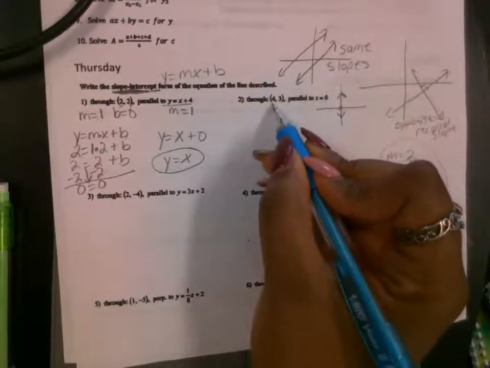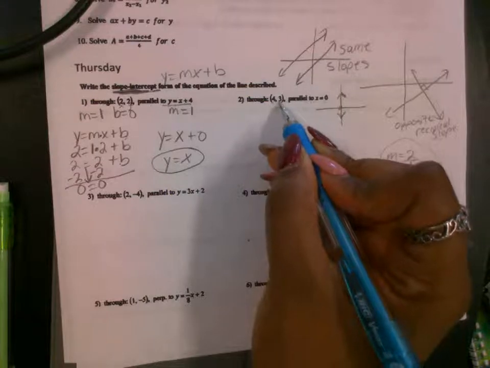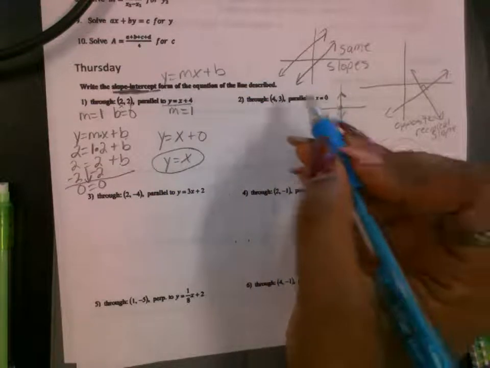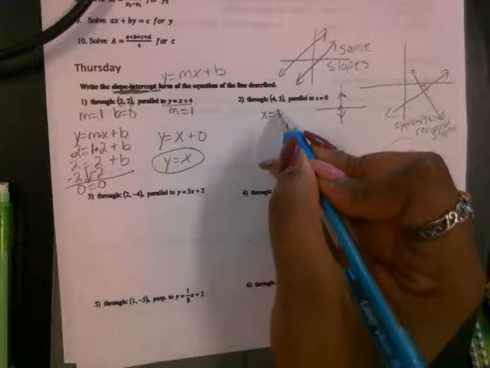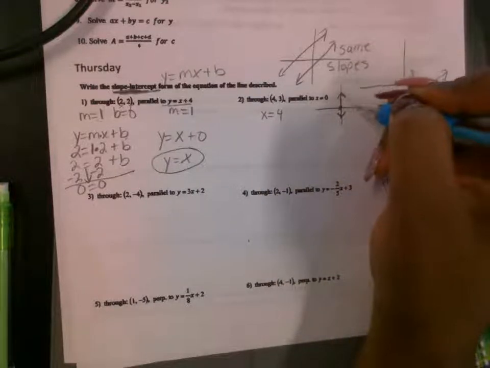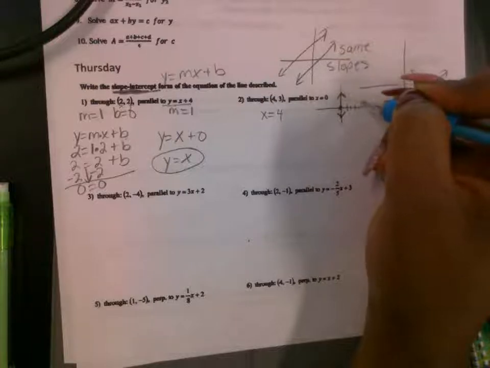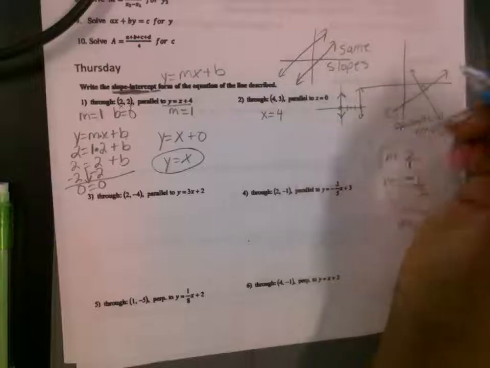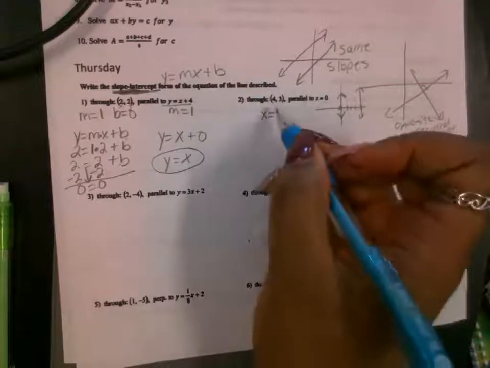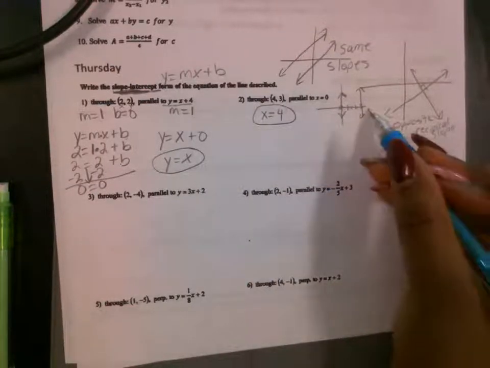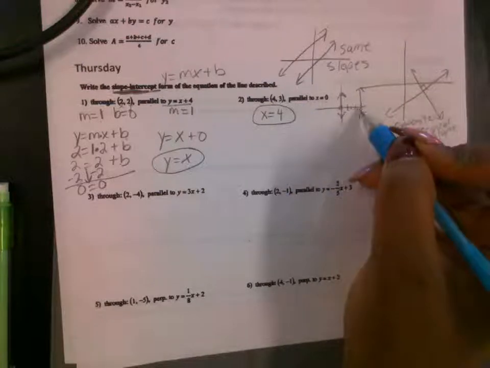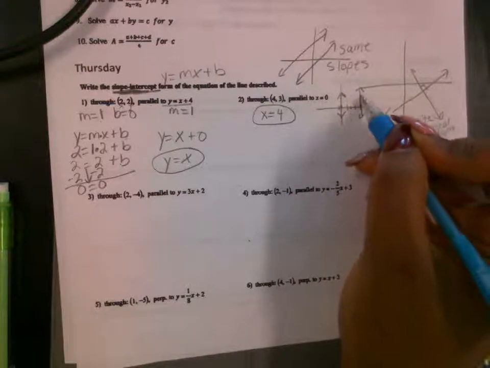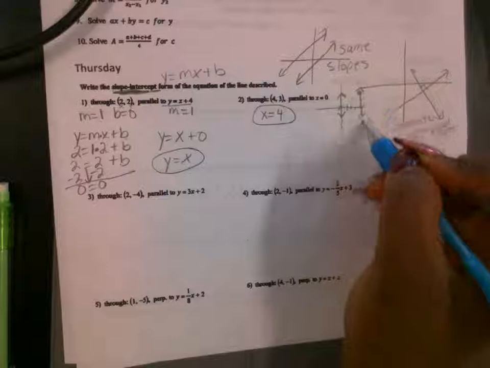So since it has to go through 4 and 3, then the equation has to be x is equal to 4. Let's see, 1, 2, 3, 4. It has to be parallel. So the equation is going to be x is equal to 4. And it goes through 4, 3. You go over 4 and up 1, 2, and 3. See how it goes through?